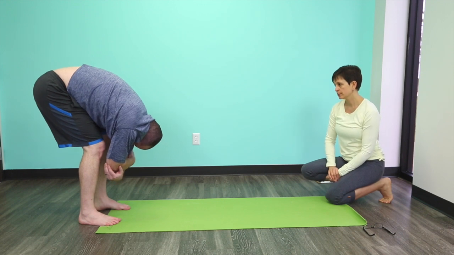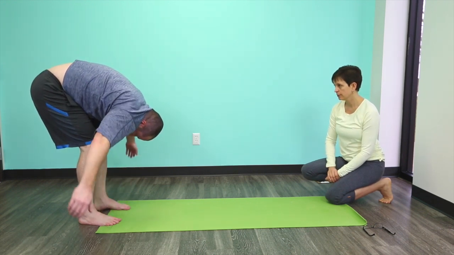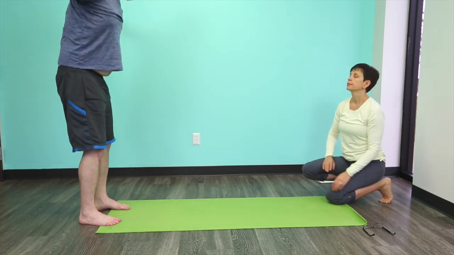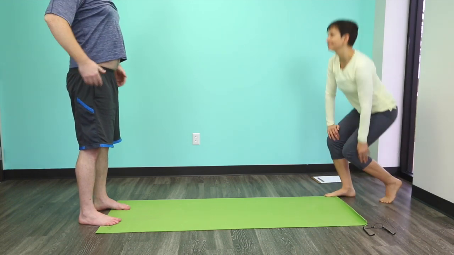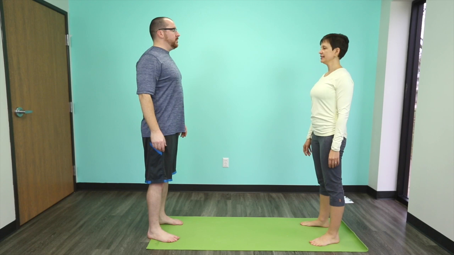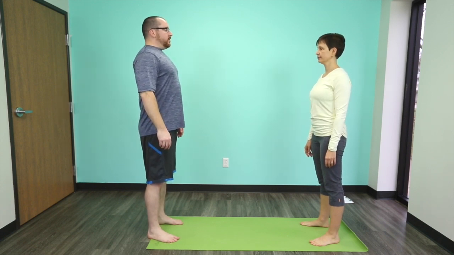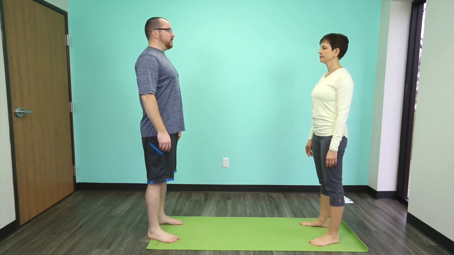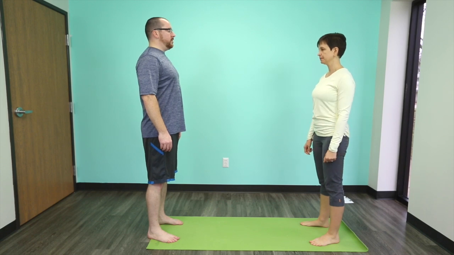Press your feet down, bring your arms out to the sides, and go up. Lead with the chest. And bring your arms down. Doing great. So stand nice and tall, close your eyes, please. Take a couple of nice deep breaths here.